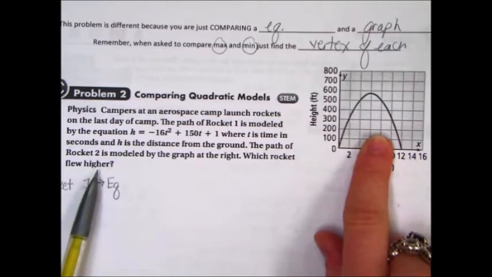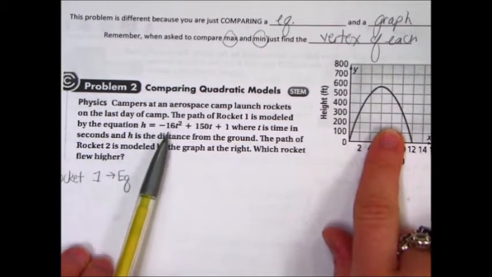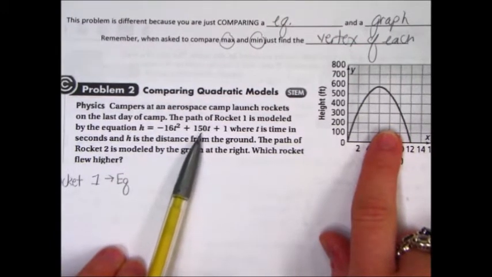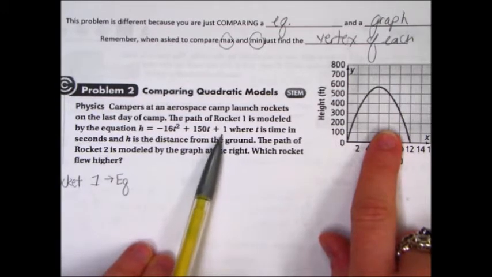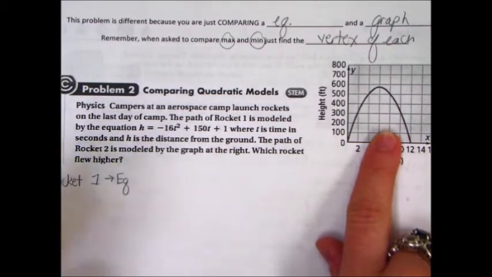Which rocket flew higher? Very quickly, let me explain to you for any of you continuing on to physics someday. You see that -16? That's the pull of gravity. You see that positive 150? That's the initial velocity of the rocket. And you see that plus 1 at the back? That means the rocket, when it took off, was 1 foot off the ground when it started. All right, and that's just going to intro you into physics someday.